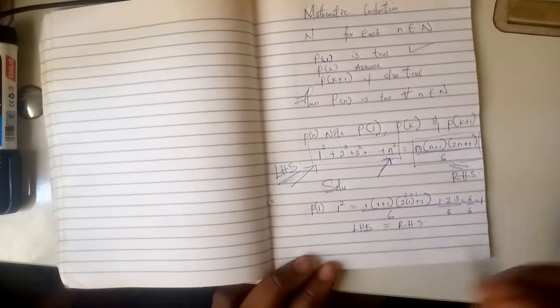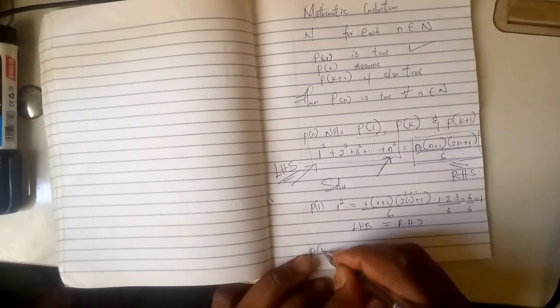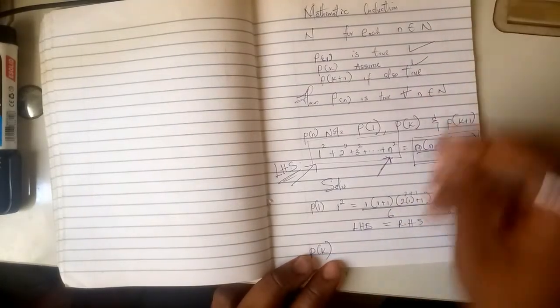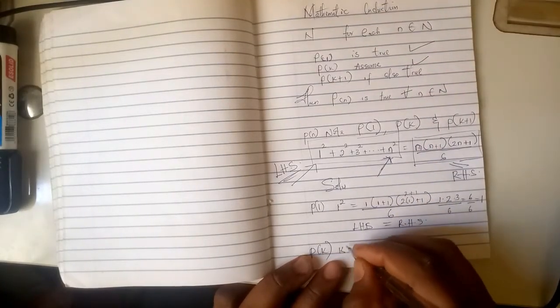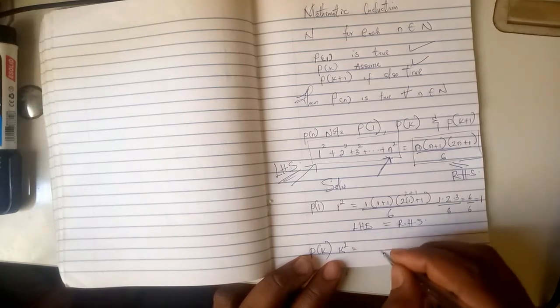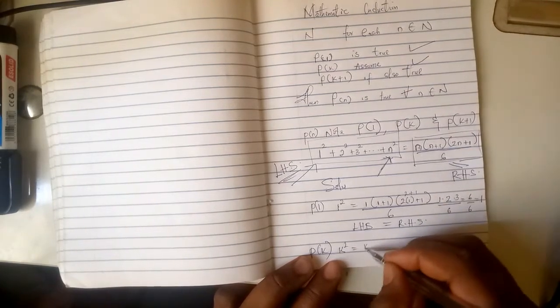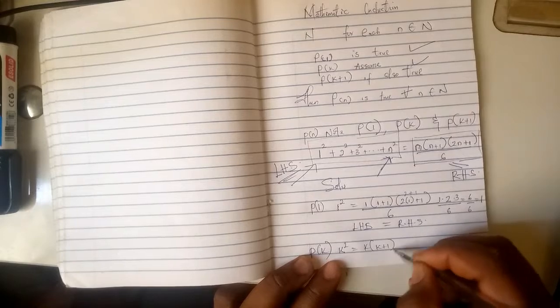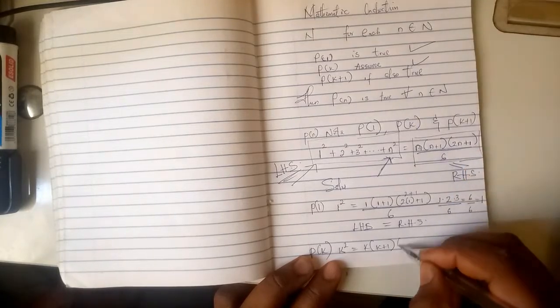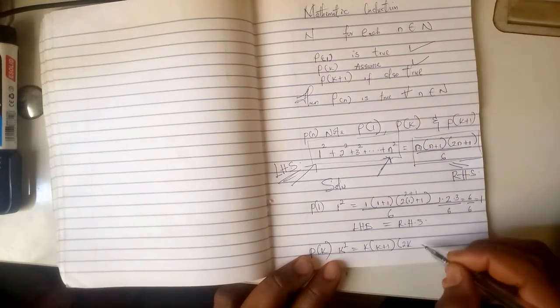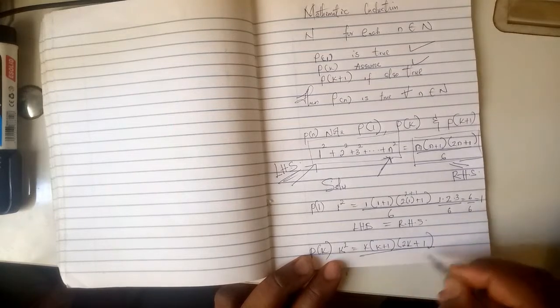Now simple, you just test for p of k. Now as I say, you assume p of k, you just say k squared now should be equal to k into k plus 1, then you have here 2k plus 1 all over 6.